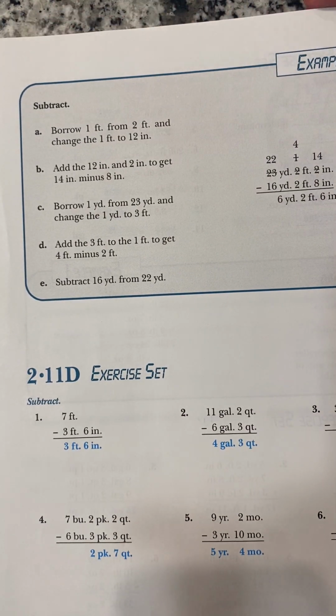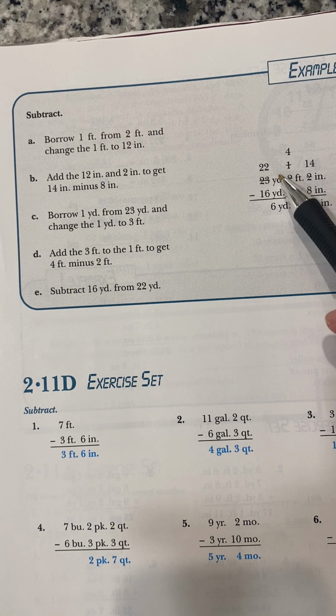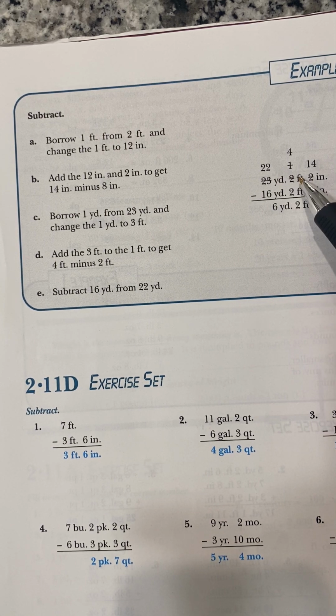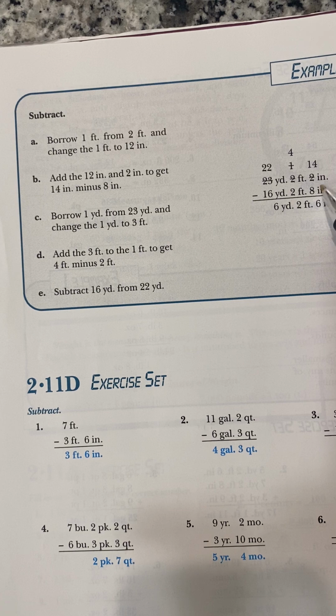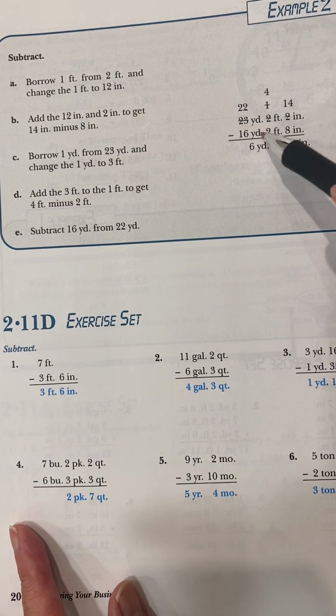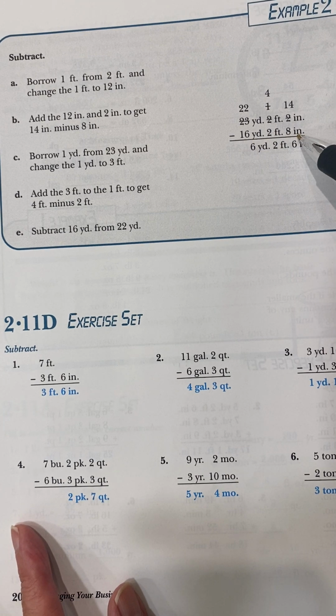So, subtract. You're going to borrow. Here we have 23 yards, 2 feet, and 2 inches. I'm just showing you how to borrow it here. So here's what we have, 23 yards, 2 feet, and 2 inches, minus 16 yards, 2 feet, and 8 inches.